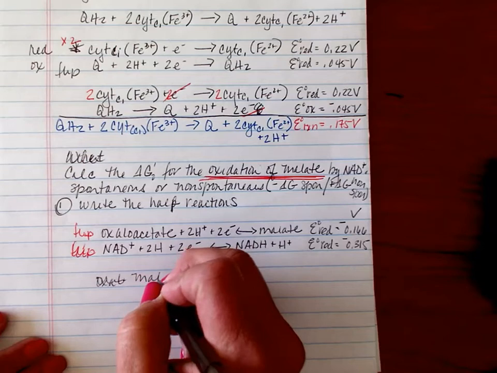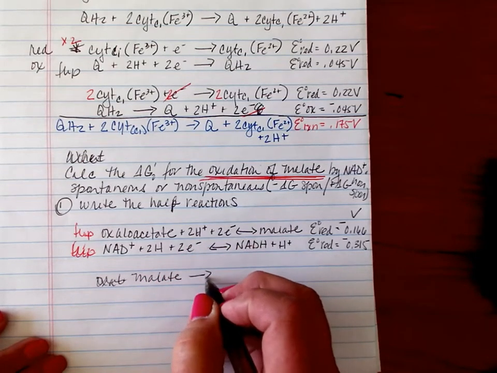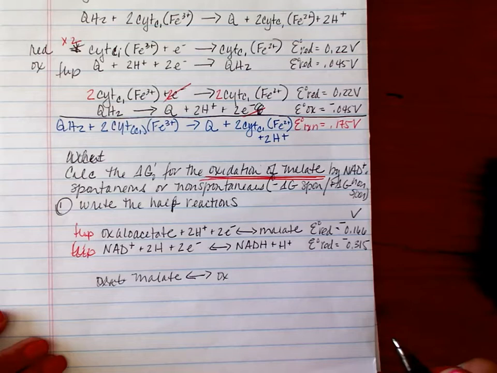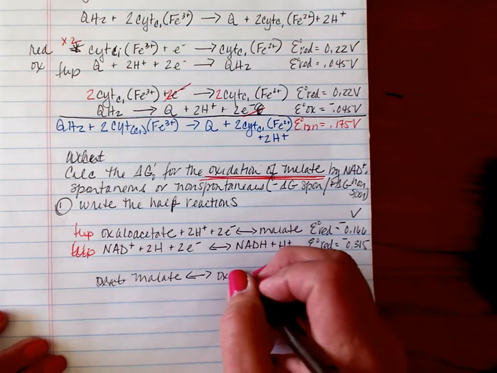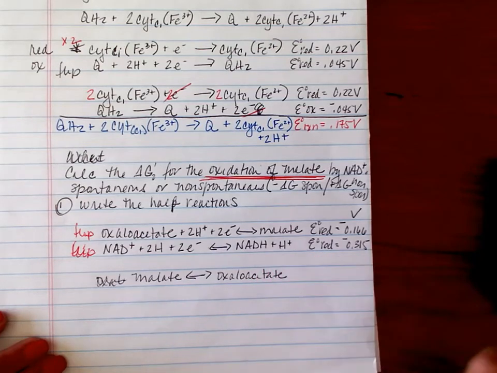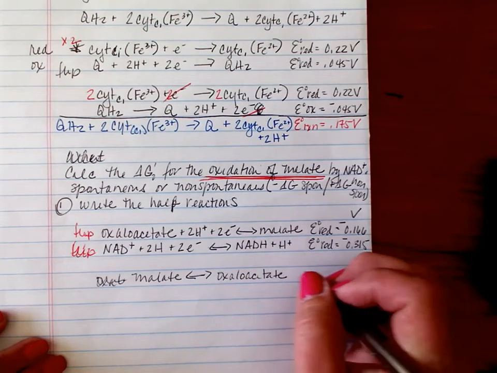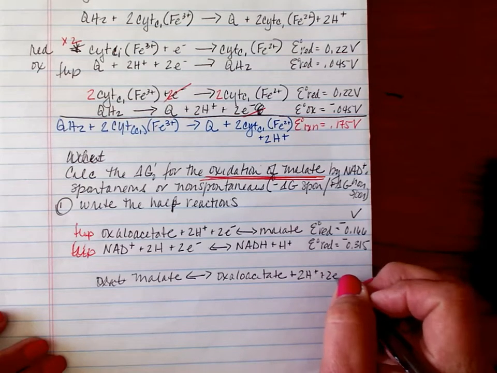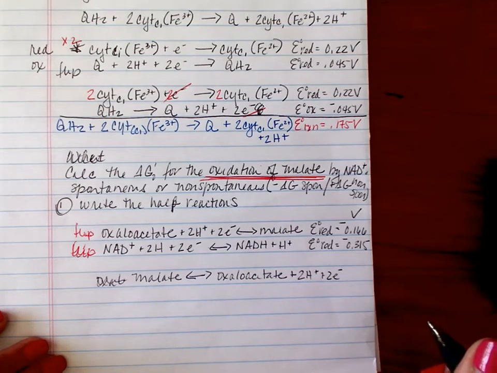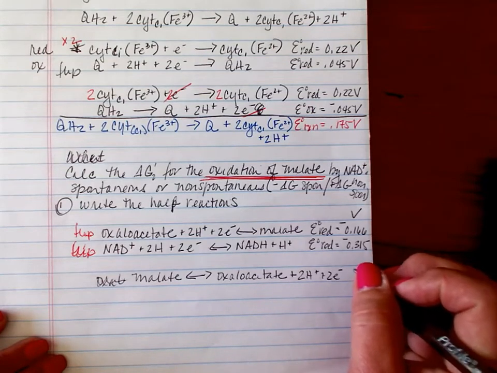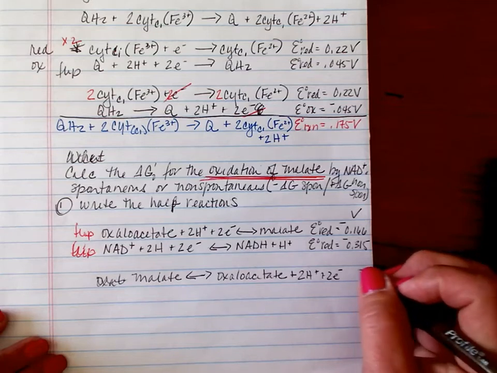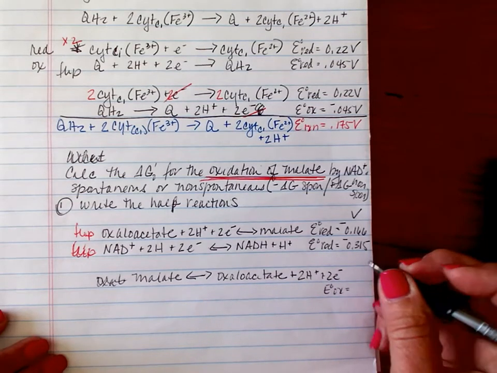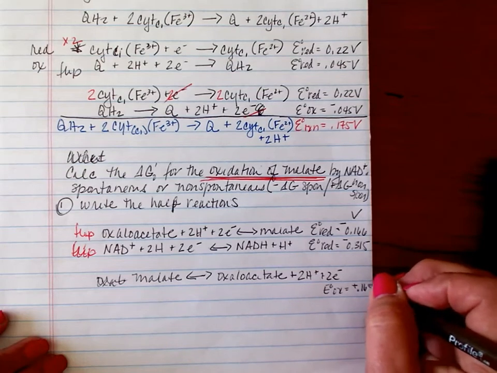So we have malate being oxidized to oxaloacetate, plus 2 H pluses plus 2 electrons, and then our standard oxidation potential becomes a positive 0.166 volts.